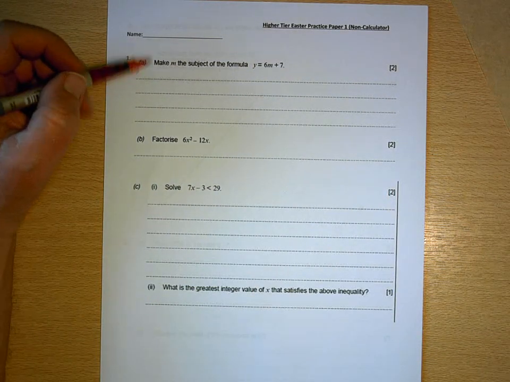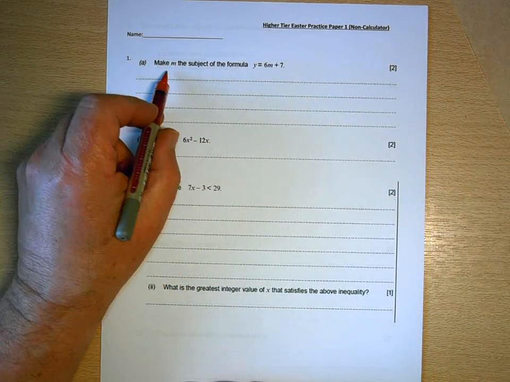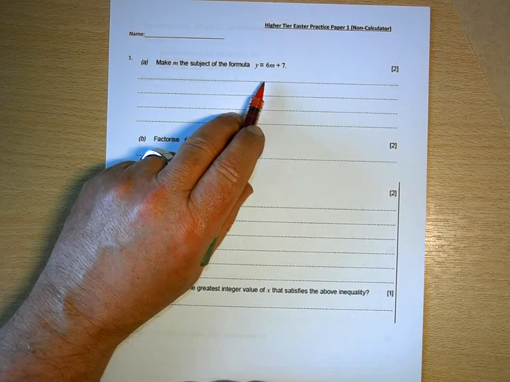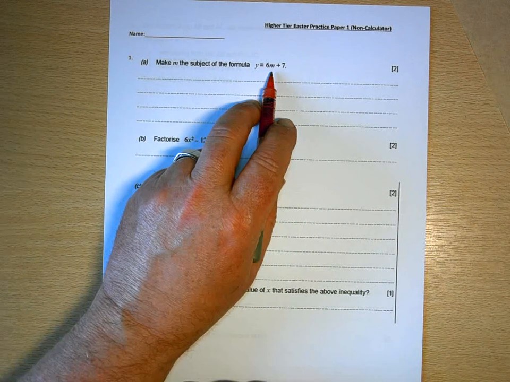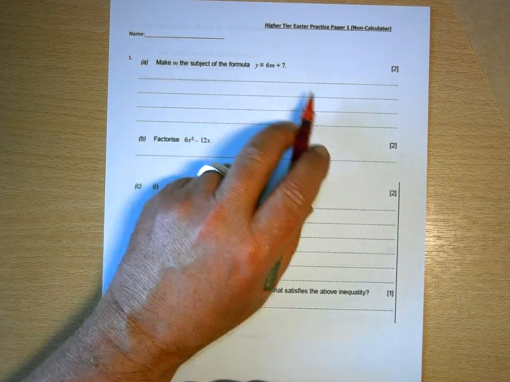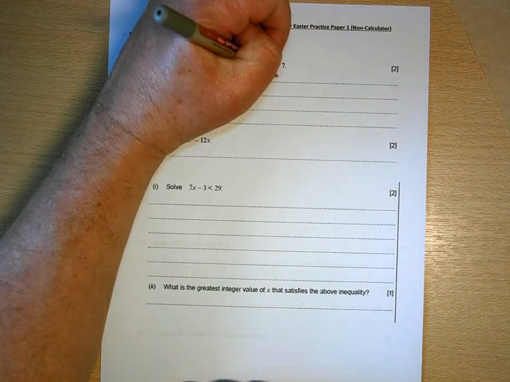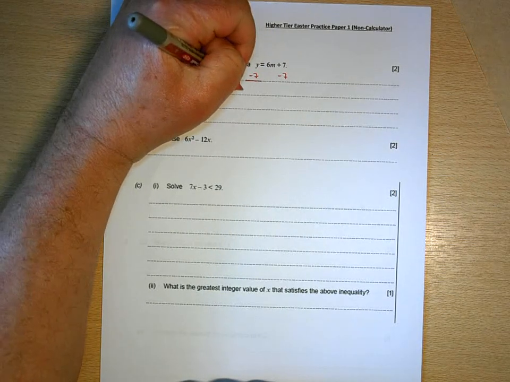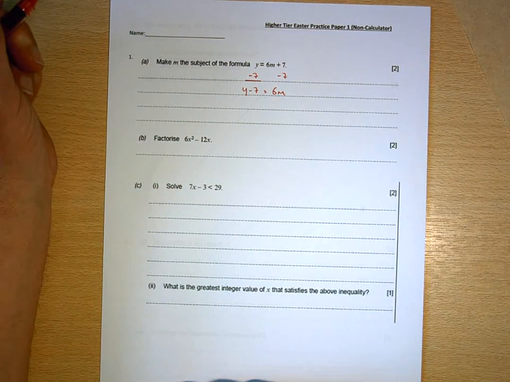Right, so number 1, make m the subject of the formula y equals 6m plus 7. When you're making something the subject of the formula, you're applying your rules of algebra, the way you'd solve an equation, to get whatever letter is the subject, in this case m, to remain on its own. The first thing I've got to do here is take 7 off. To take 7 off there, I have to take 7 off this side as well, which means this side becomes y take 7 and this side becomes 6m.